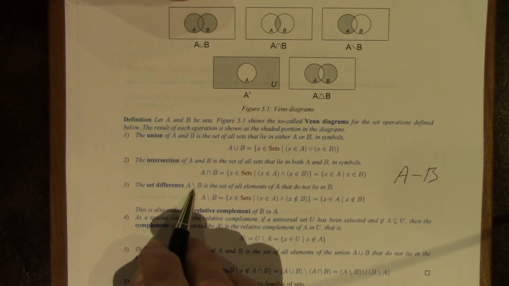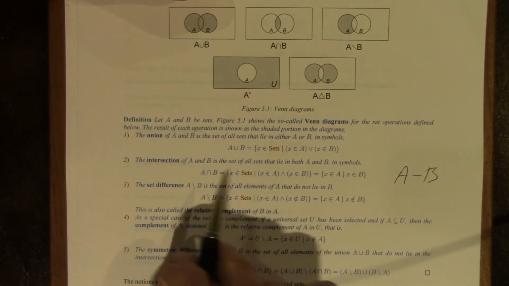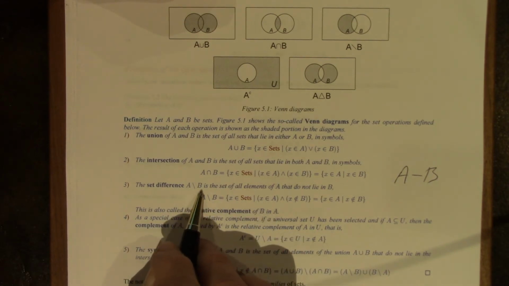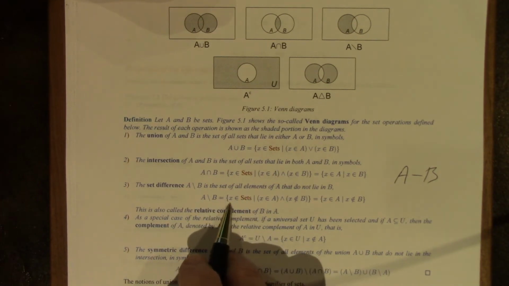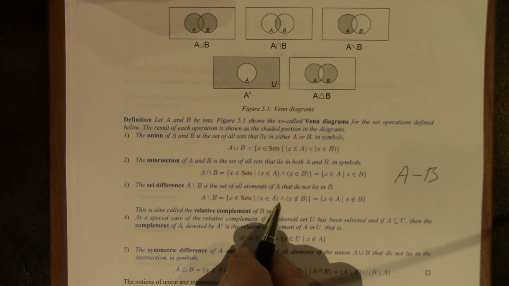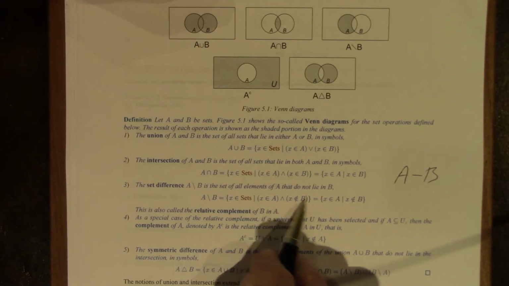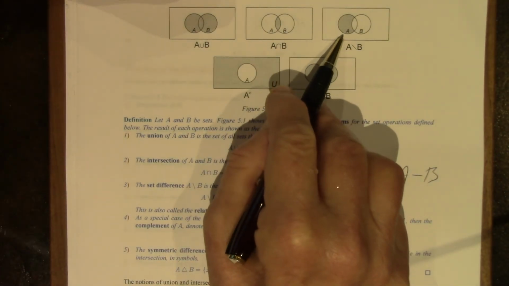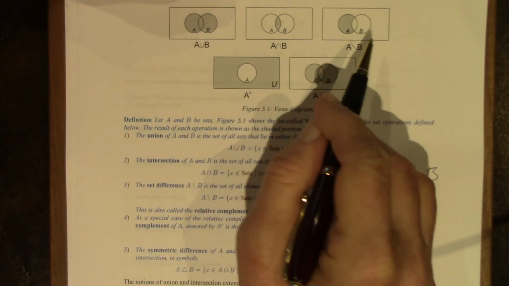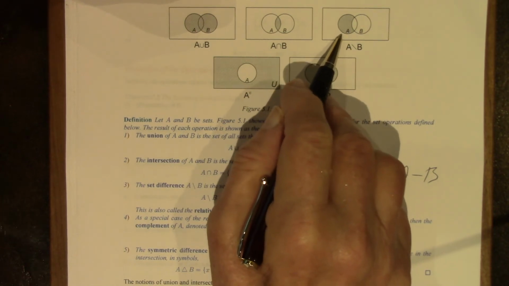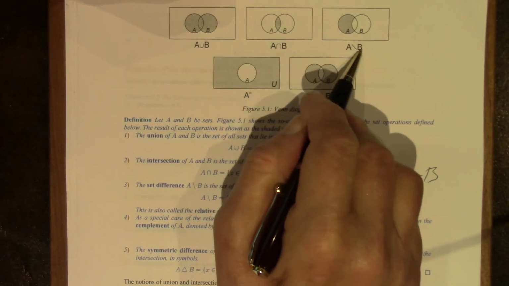Use the slant. This is the set of all elements of A that do not belong to B. So the set of all X such that X is in A and X is not in B, could also be written this way. And this is the relative complement, the set difference A minus B.